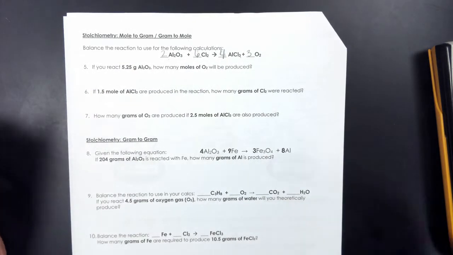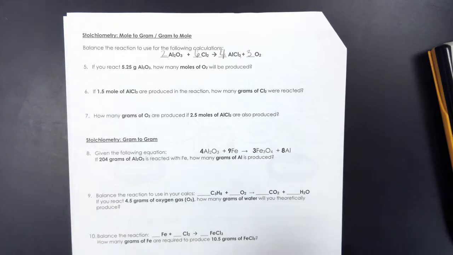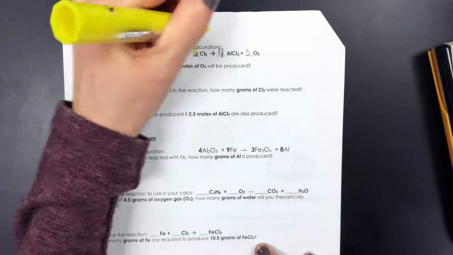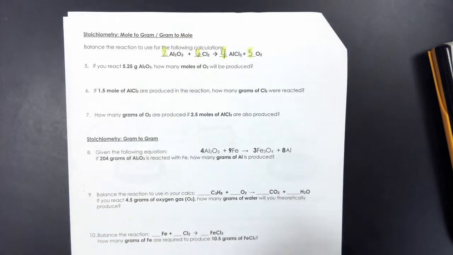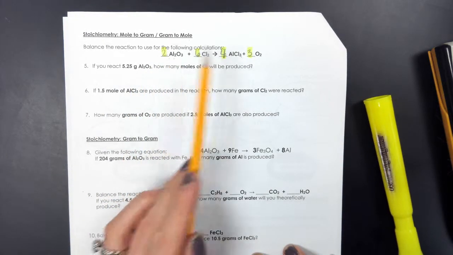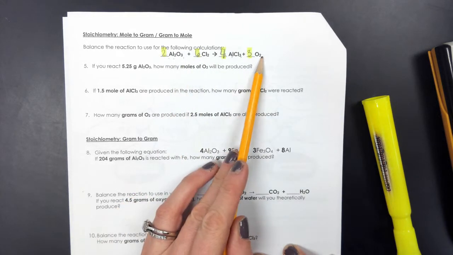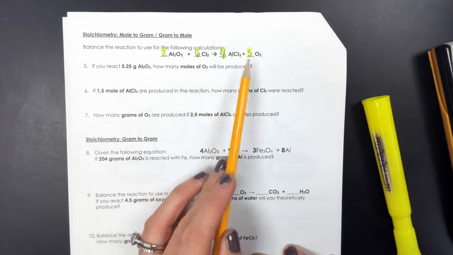So here's my balanced chemical reaction. I need that because I need these coefficients for my mole ratio step. Let me double check that that's right: 4 aluminums, 4 aluminums; 6 oxygens, 6 oxygens; 12 chlorines, 12 chlorines.